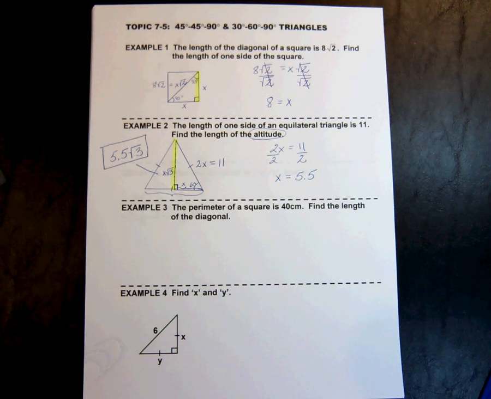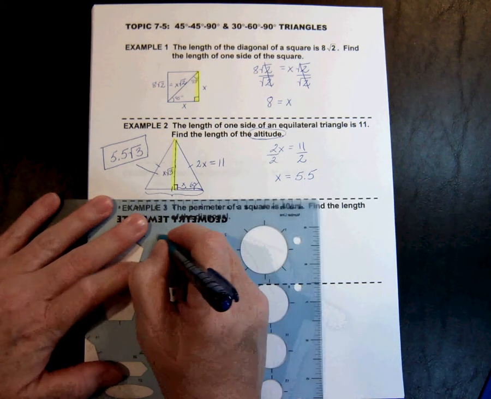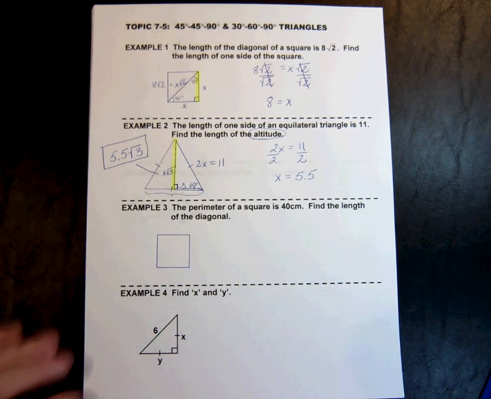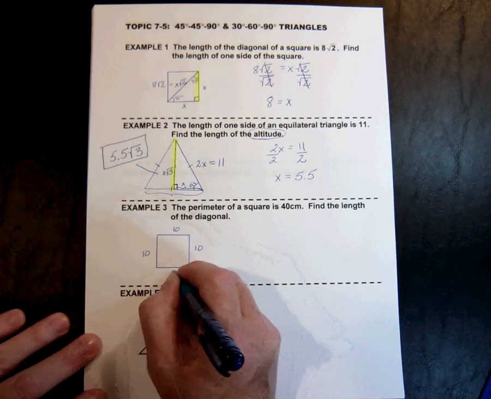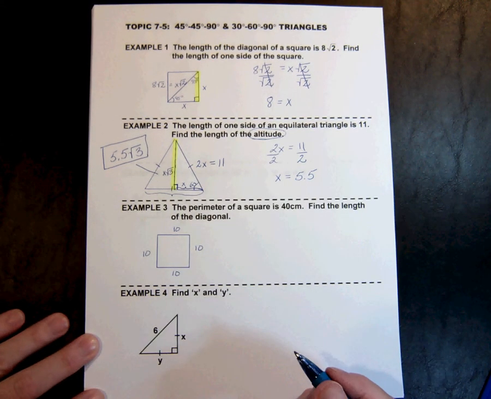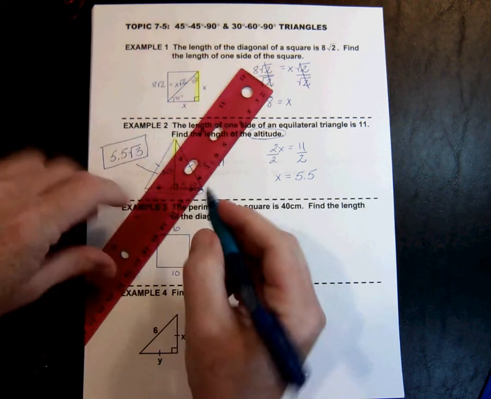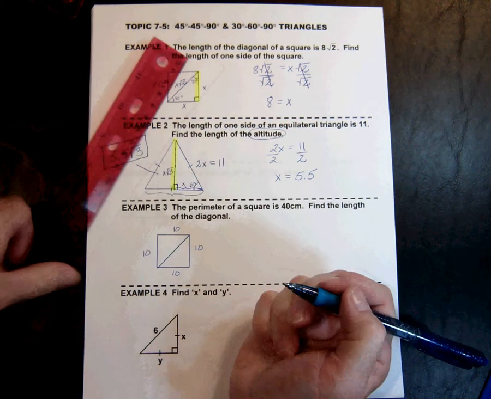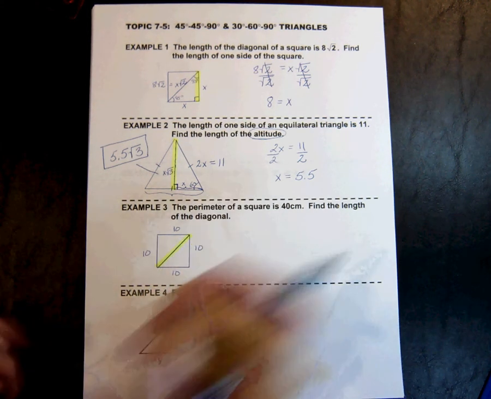Okay, the perimeter of a square is 40 centimeters. So if we draw a square and we know that the perimeter, walking all the way around the outside, is 40, that's going to make each of my legs 10. If each of the legs is 10 and we draw our diagonal, they're wanting to know the length of the diagonal, so let's go ahead and highlight that. That's what they're looking for.